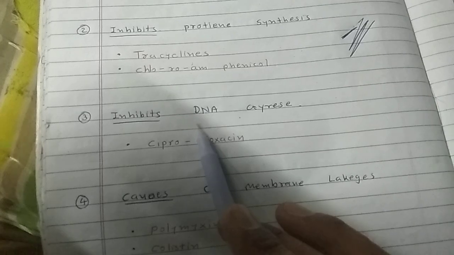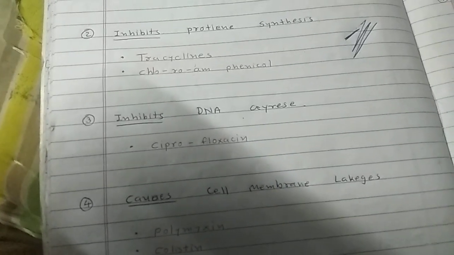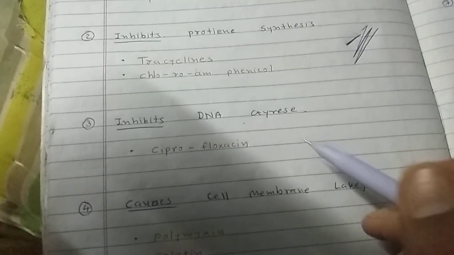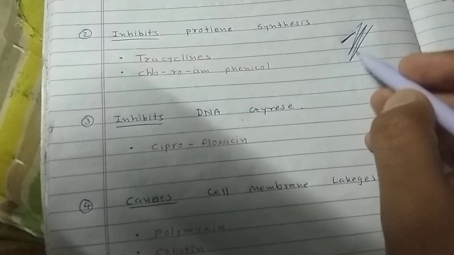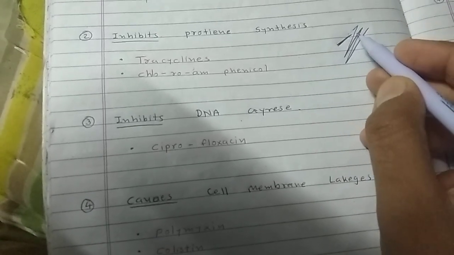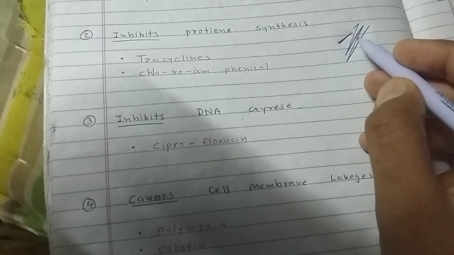So DNA gyrase inhibitors. What is gyrase? This is DNA, and the lining of the DNA is called gyrase.